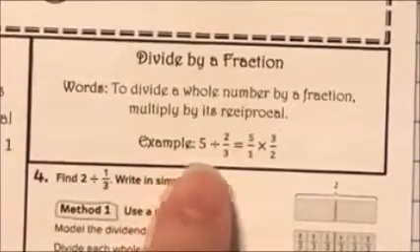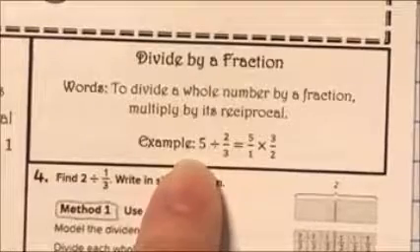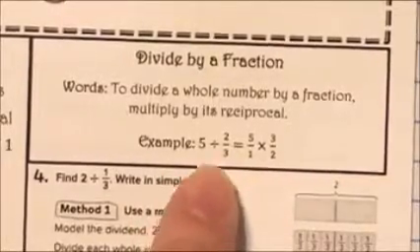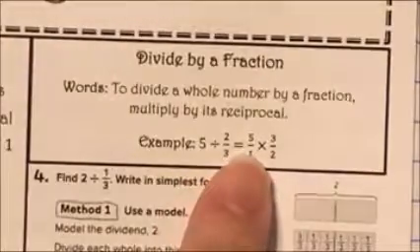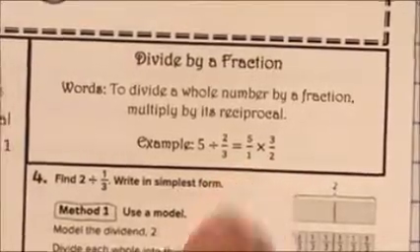So for example, I have 5 divided by 2/3. Okay? I'm going to rewrite 5 as a fraction, so 5 over 1. I'm going to multiply by its reciprocal. 2/3 becomes 3/2. And then I just multiply like I would with fractions. 5 times 3 gives me 15. 1 times 2 is 2.